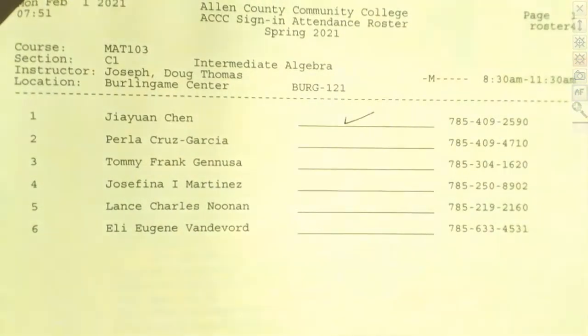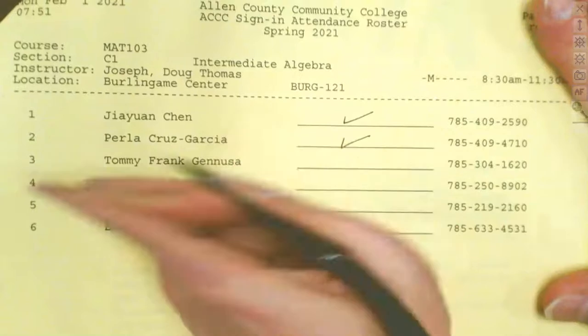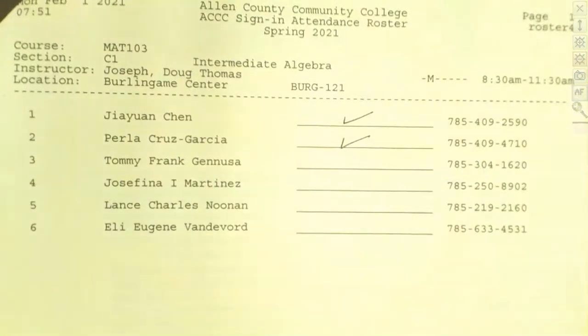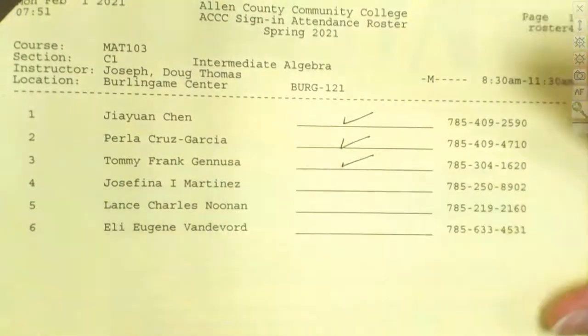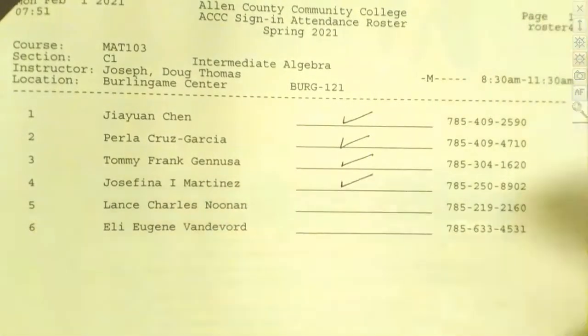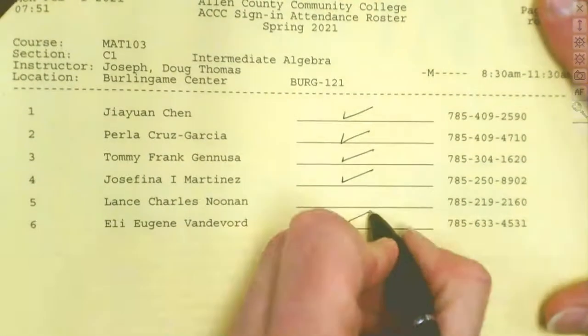And Perla. All right. And Tommy. Okay. And Josephina. All right. And Lance. And Eli. Okay. All right. And normally I would pass out the roster, of course, but we want to really limit contact of papers and things.